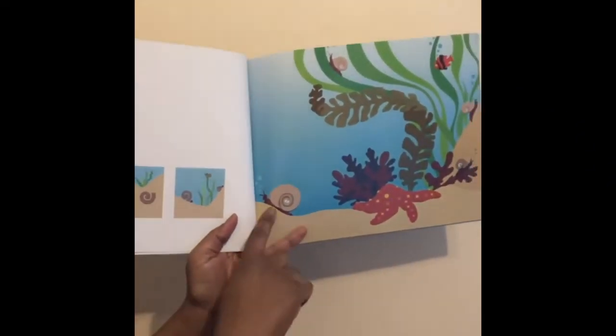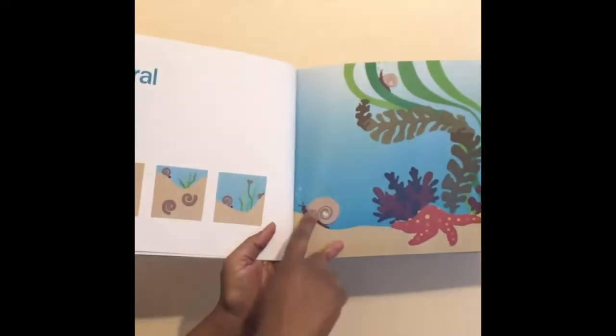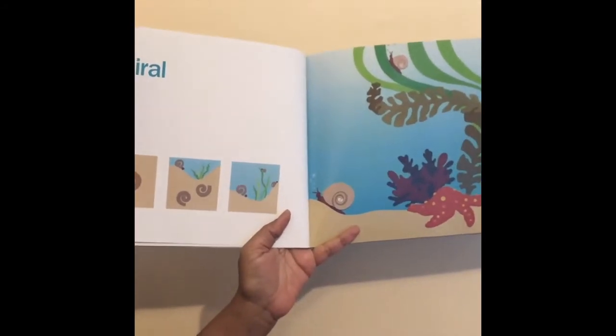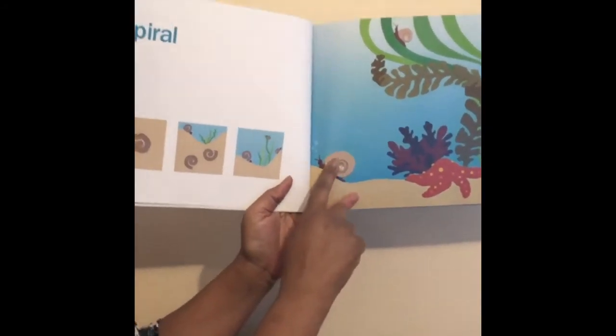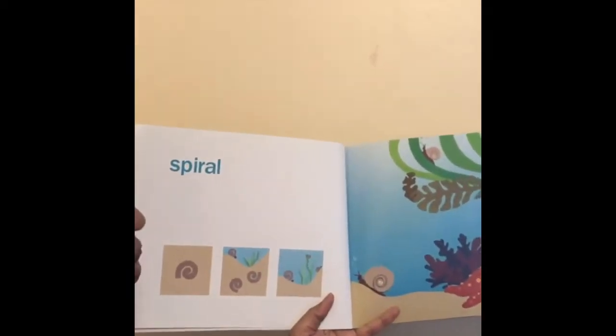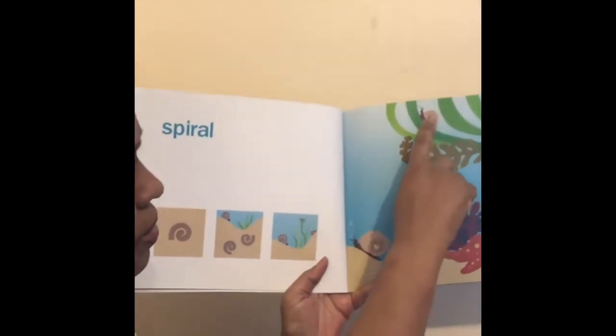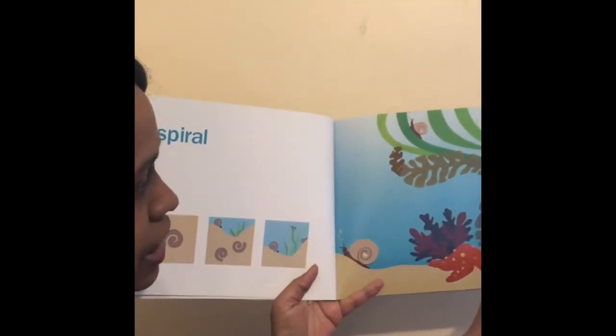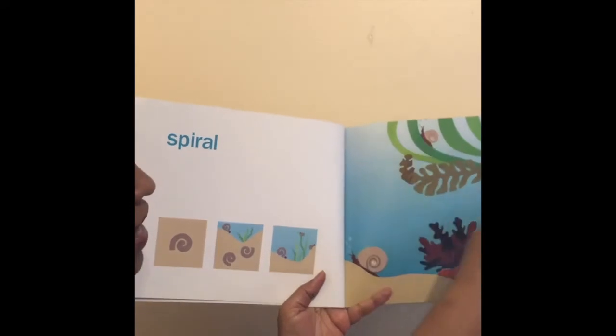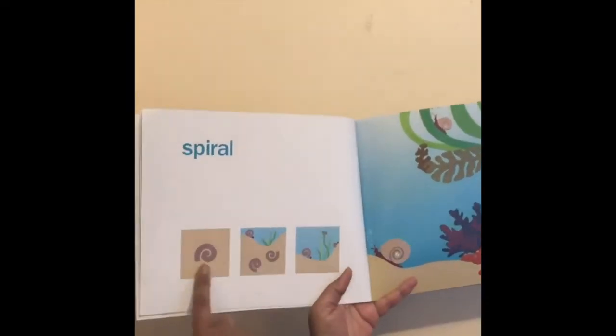It's a snail. And on top of the snail is a shell. And the shell is made out of a spiral. It's made out of a spiral. And I see about 4 different snails in this picture. And that shape is called a spiral.